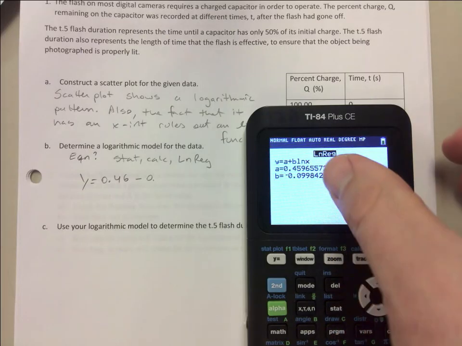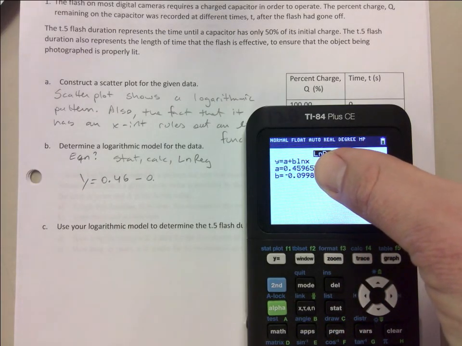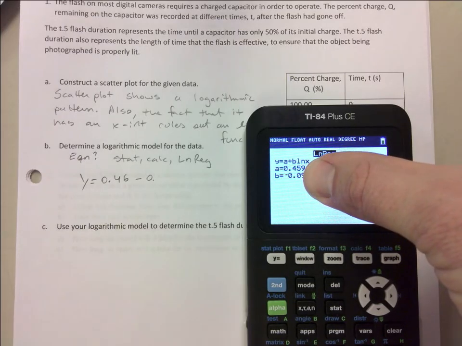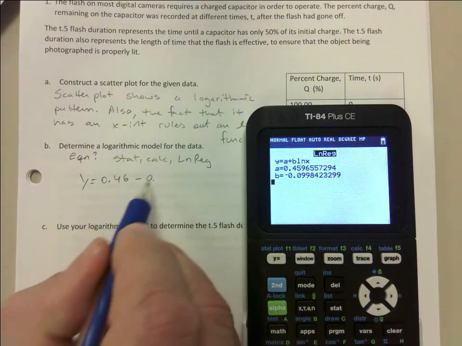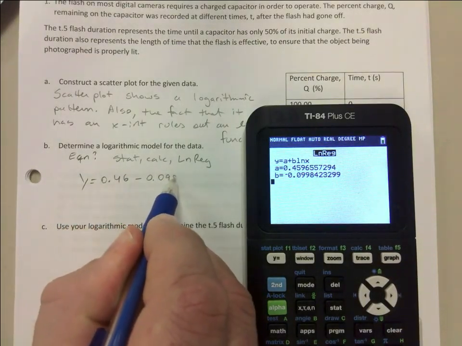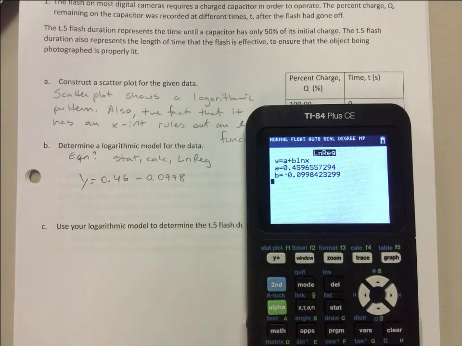So even if you round to 4 decimals, you'll keep the 0.0998. That's probably a good idea. But again, if you round it to 2 decimals, this would round to 0.1. Regardless of which one you chose, you'll be fine.